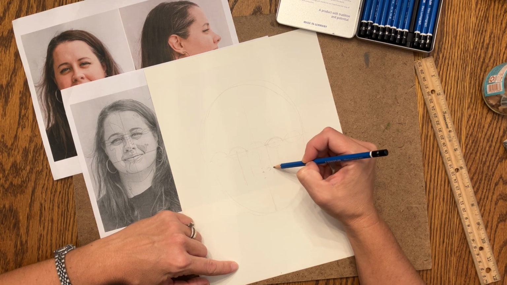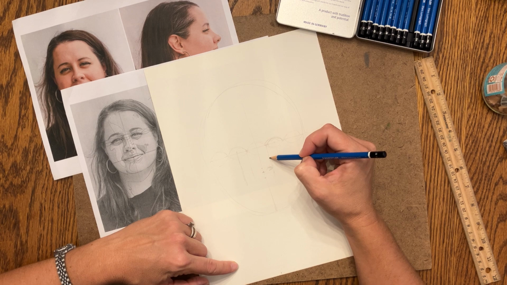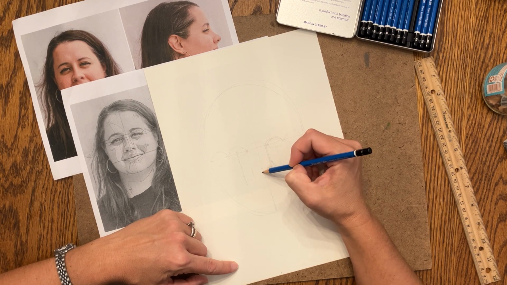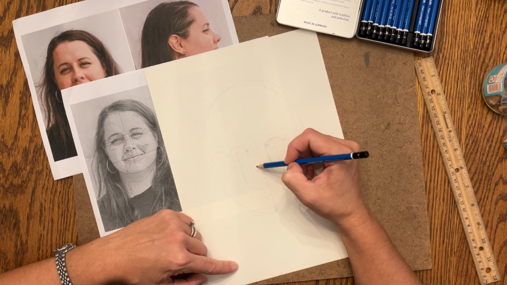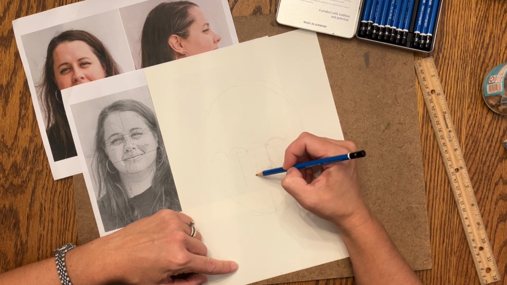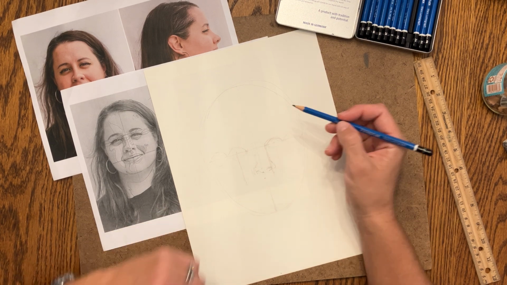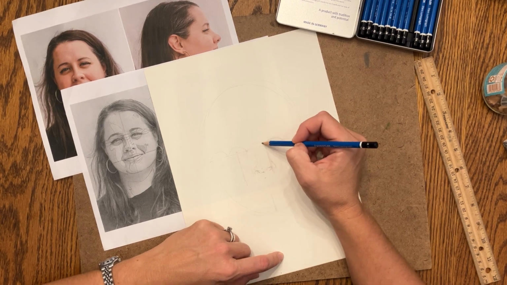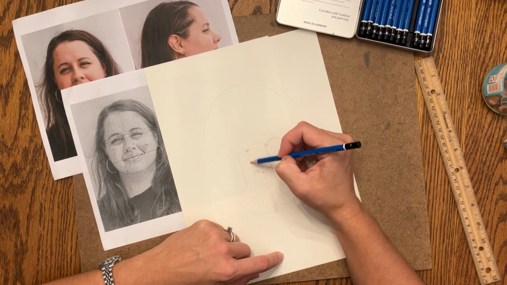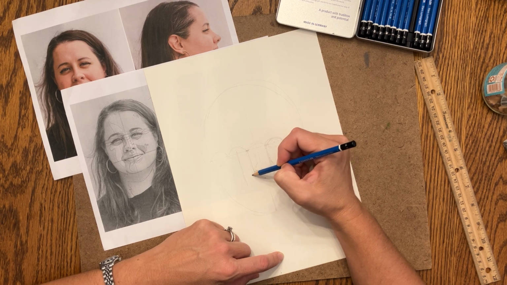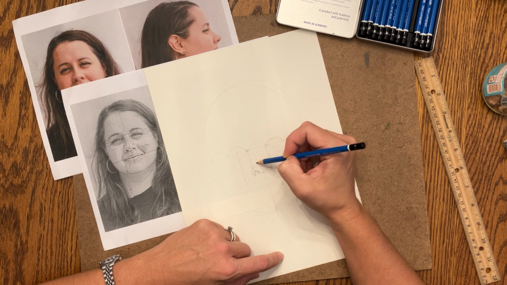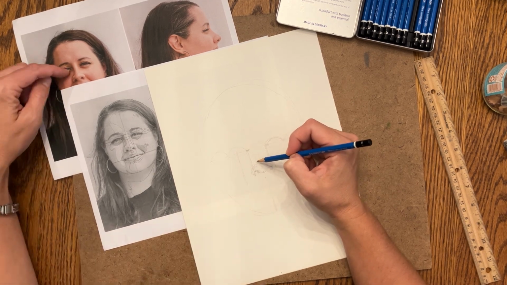And I'm gonna follow the contour of her nose and her nostrils. And that's gonna help me decide if I have this right or not. And I'm always checking if what I had is correct. Okay, so her nose is wider than I have it, I think, here. Okay, so I'm trying to make all this line up. And I'm thinking about what is the shape of her nose.